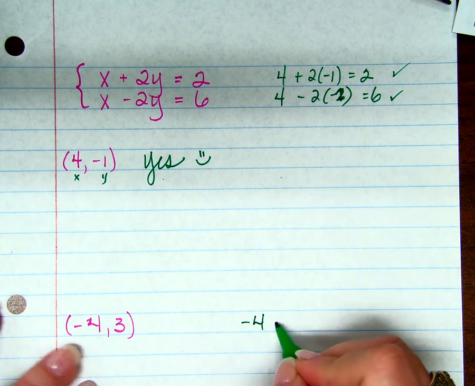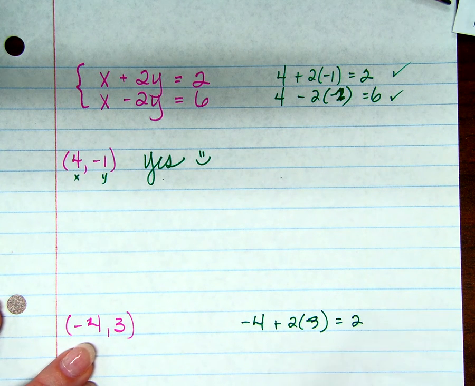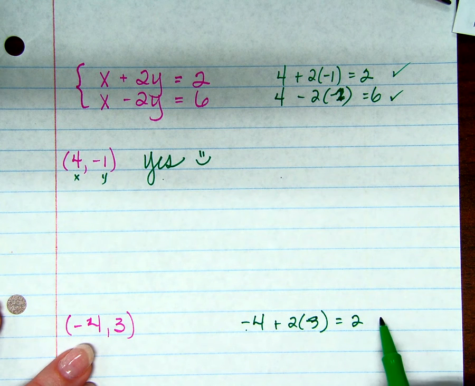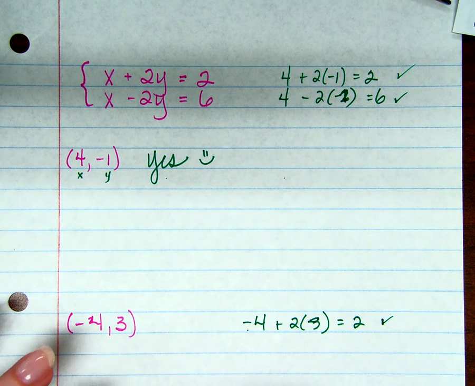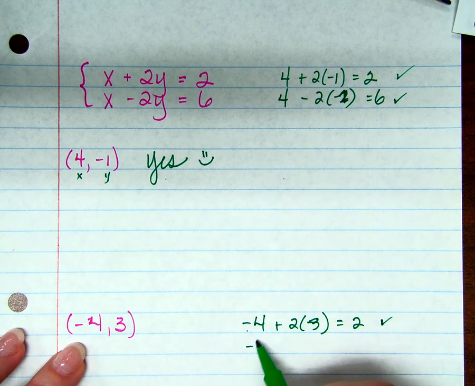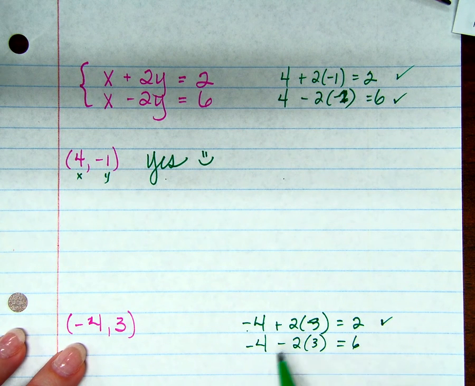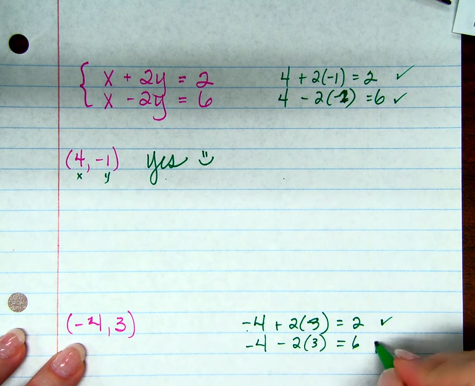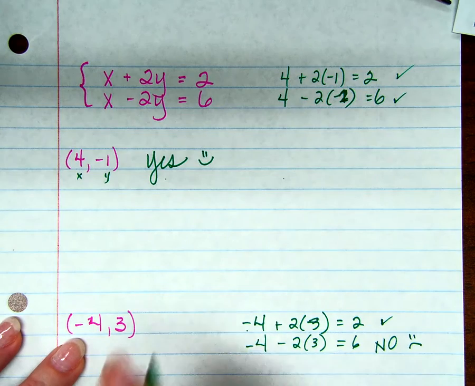Let's just practice our arithmetic, if nothing else. So negative 4 plus 2 times 3 equals 2. So negative 4 plus 6 equals 2. That works. So are we doing something wrong? Oh, we had to try the other line. Okay. Negative 4 minus 2 times 3 equals 6. So negative 4 minus 6 equals 6. No. So is this a solution to that system? No.